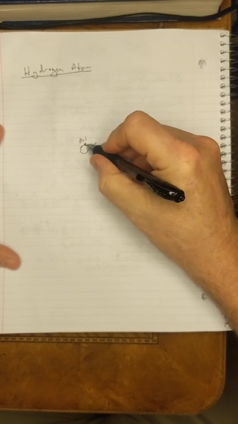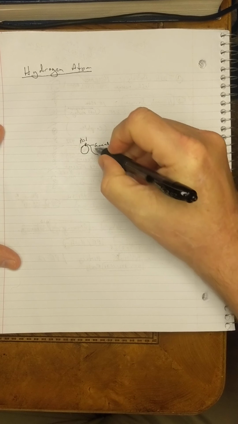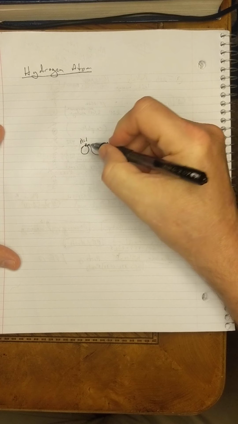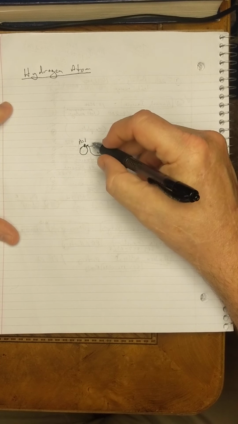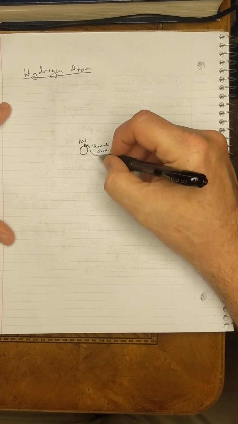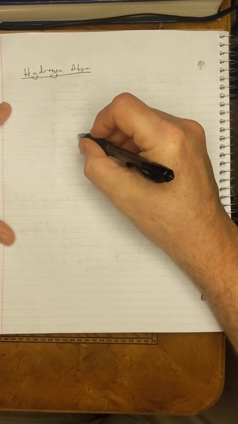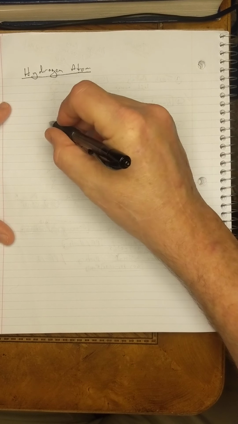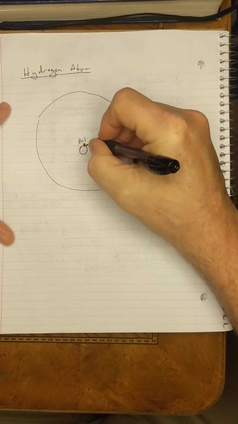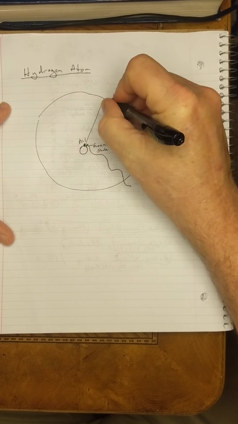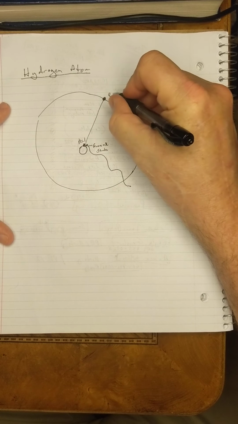Okay, if I was to input energy as light going in to that electron, the light going in causes the electron to gain energy, and that electron is able to jump up into a higher level orbital, and that's called the excited state.